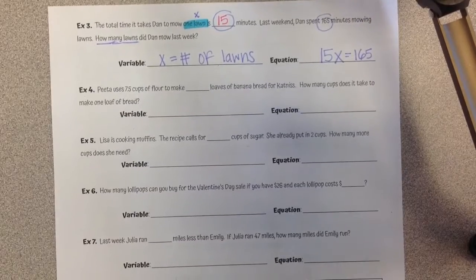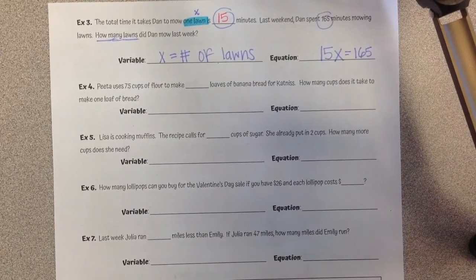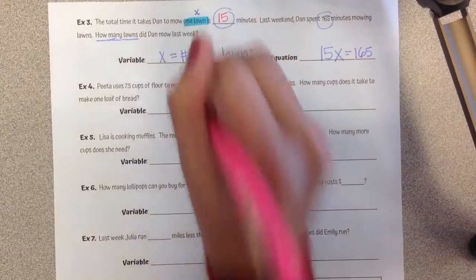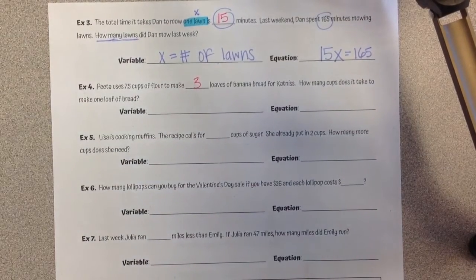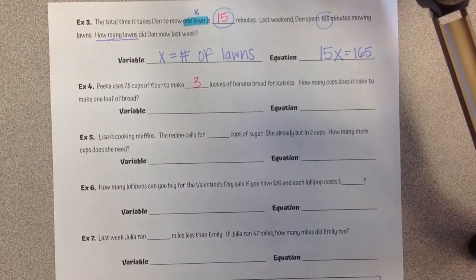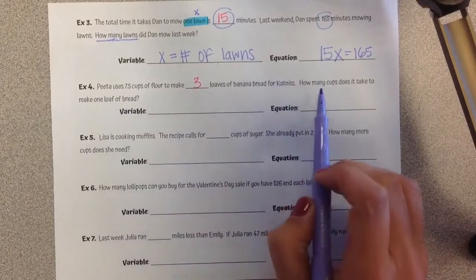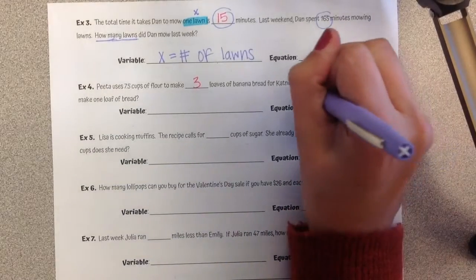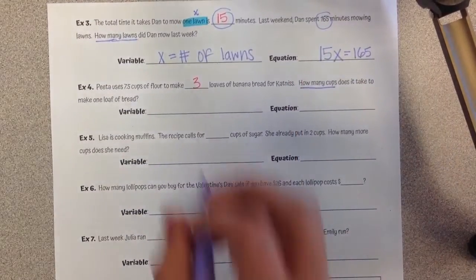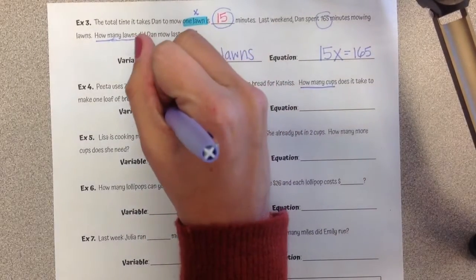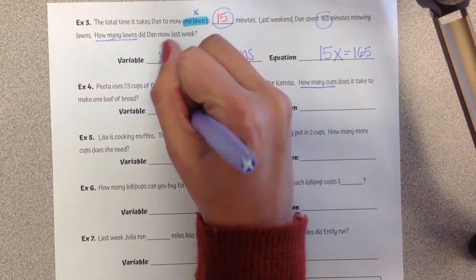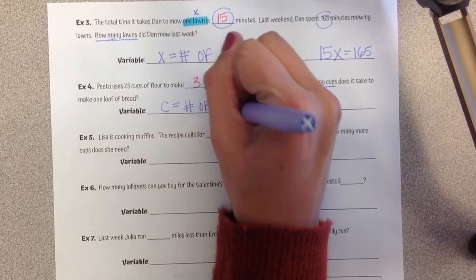All right, number 4. Peta uses 7.5 cups of flour to make 3 loaves of banana bread for Katniss. How many cups does it take to make 1 loaf of bread? So again, when I'm looking for my unknown, generally I'm looking for where it says how many, and that's usually in the last sentence. So here it says how many cups. We don't know how many cups. That is what we are solving for, so I'm going to define my variable. I'm going to say c equals the number of cups.